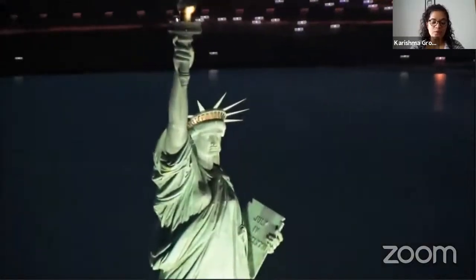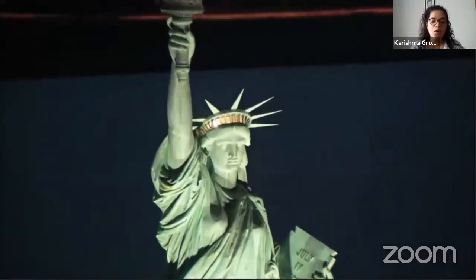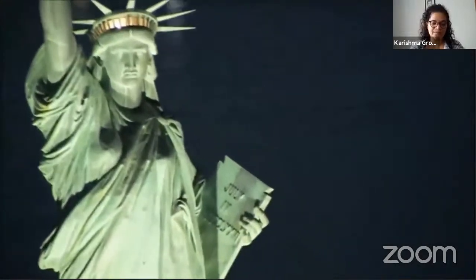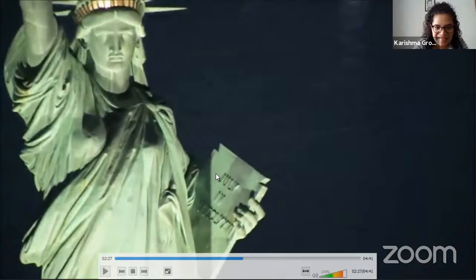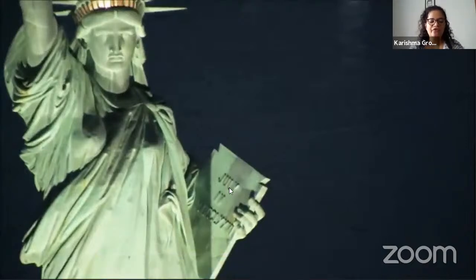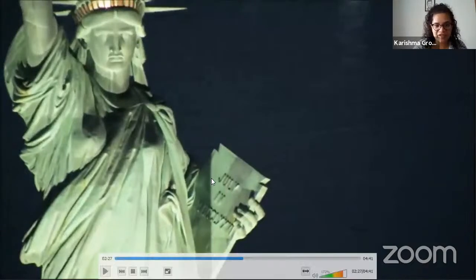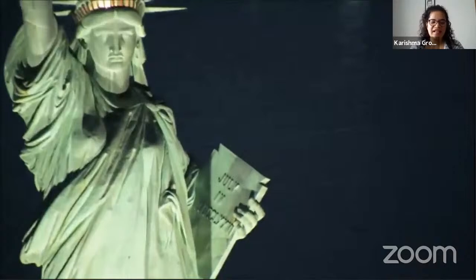She's holding a stone tablet in one hand, which reads July. Okay, can you see July? Yes, it reads July 4th. Can you see Roman numbers there? July 4th, 1776 in Roman numerals, honoring the date of the signing of the Declaration of Independence.